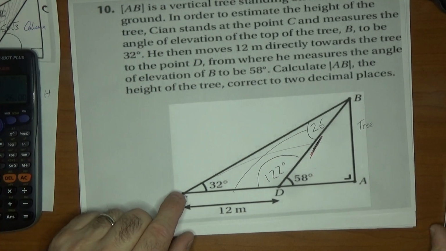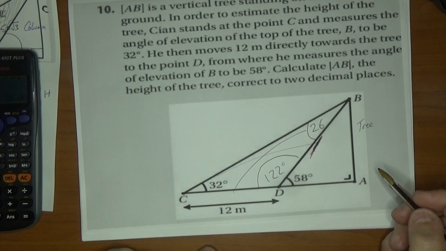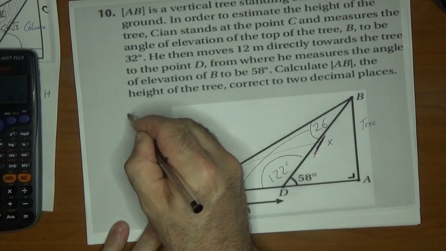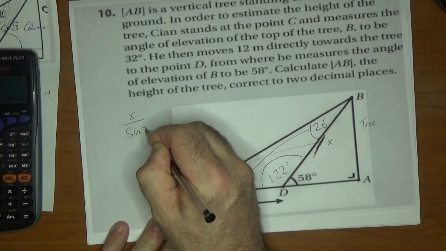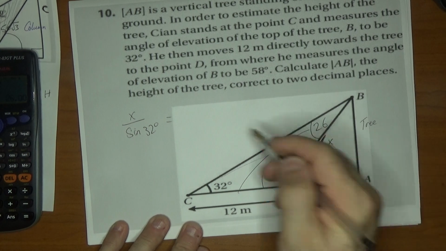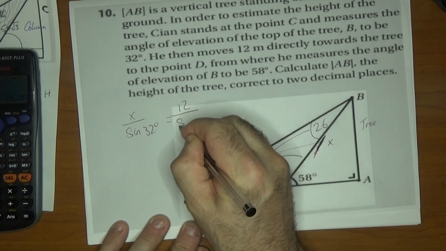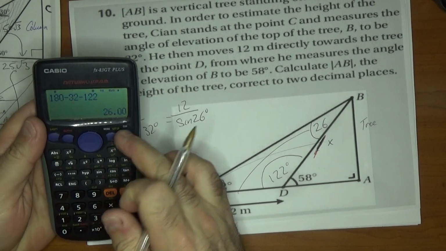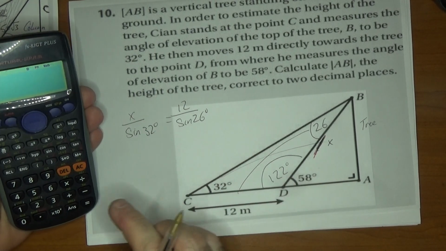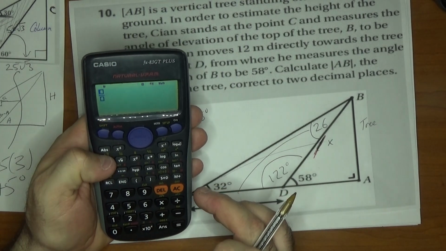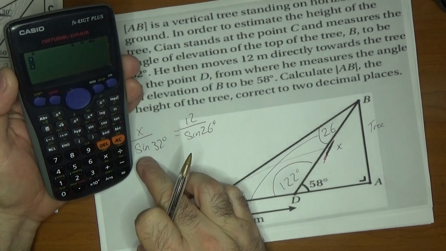So applying the sine rule, let's just call this x. x over the sine of 32 degrees equals 12 over the sine of 26. That solves uniquely for x.